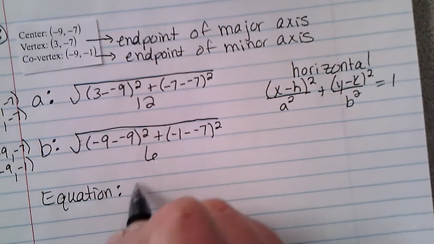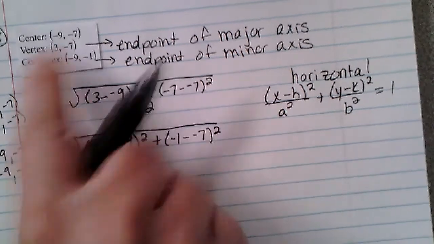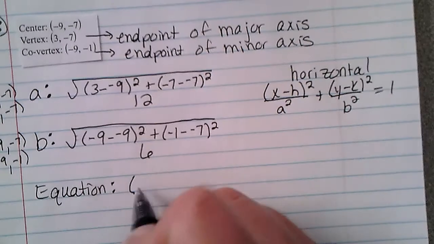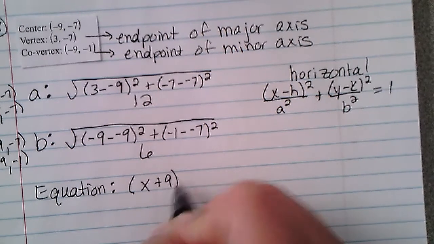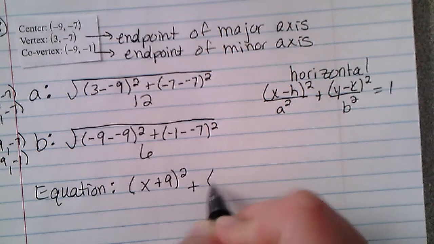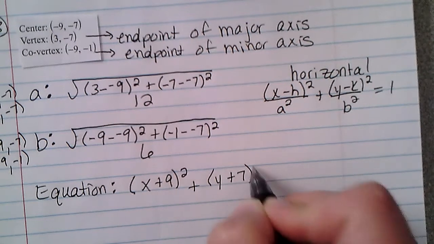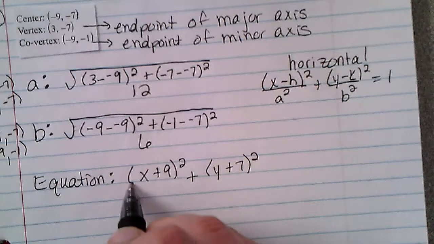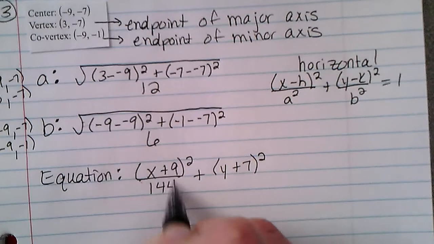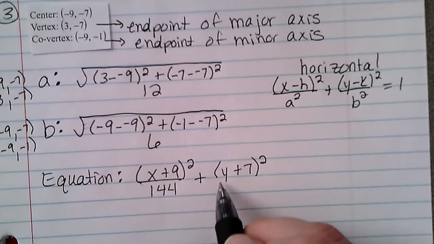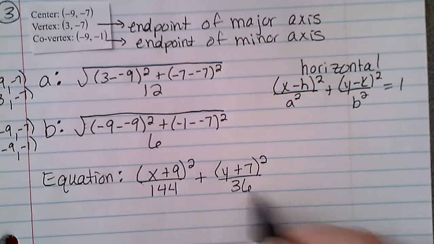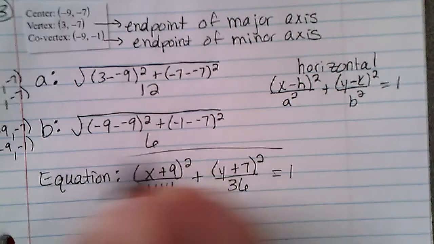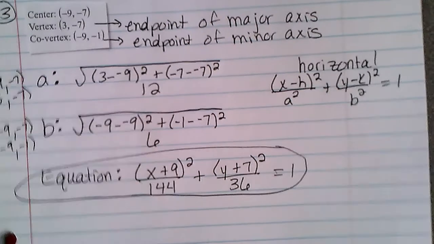The center, remember the center was -9, -7, so those negatives become pluses. Go ahead and get that center out of the way. A was 12, so we square it and make that 144. B was 6, we square it, equal to 1. There's your final answer.